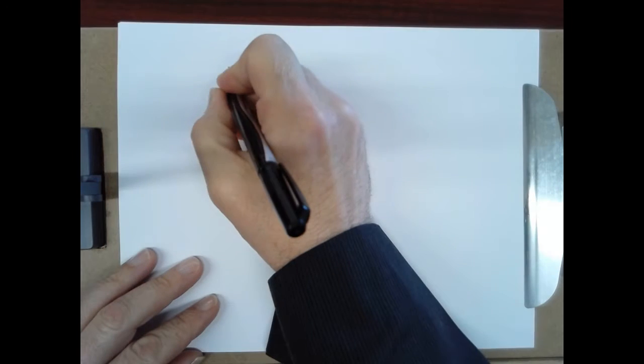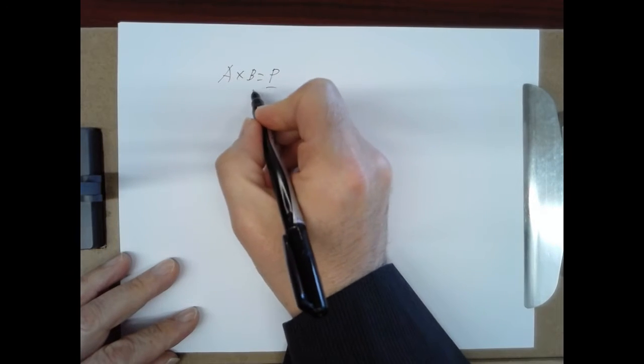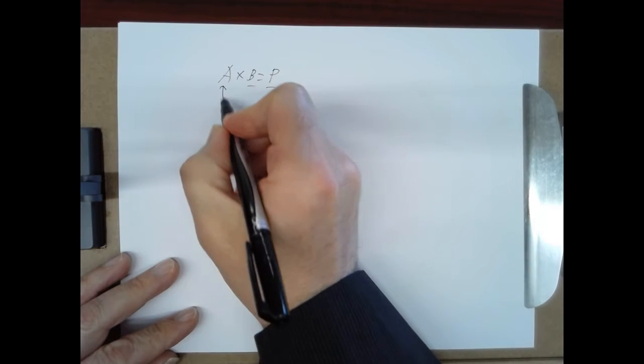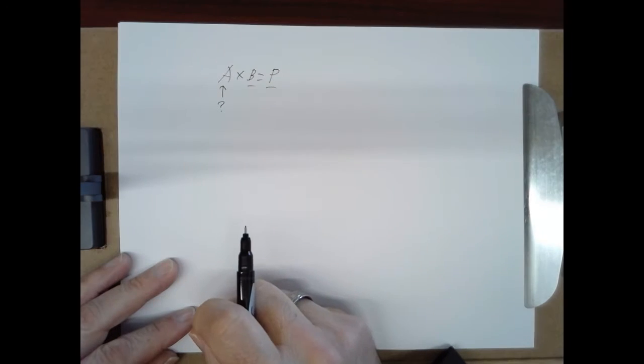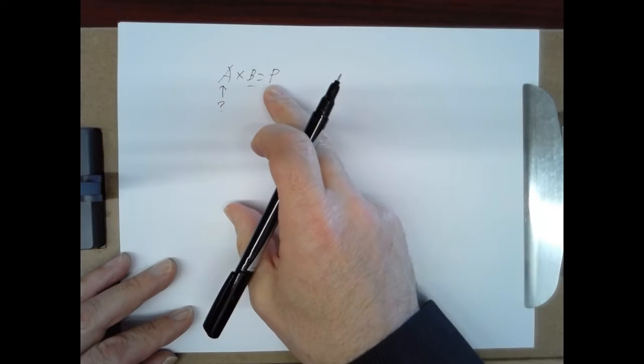Unfortunately, we cannot define division for matrices. There's a way to multiply. There's no such thing as a division. But we can still ask, since we can multiply, if we know that matrix A times matrix B equals matrix P, if we're given this matrix and this matrix, can we figure out what this matrix A should be? Can we find something so that when you multiply by B, you end up with P?